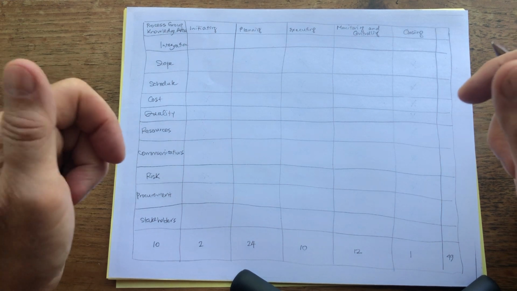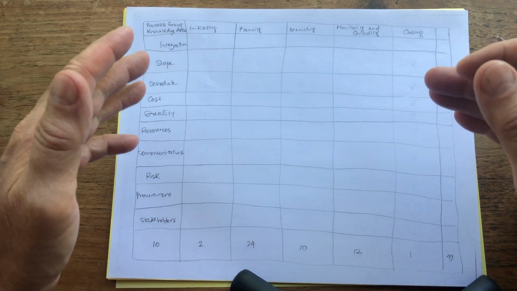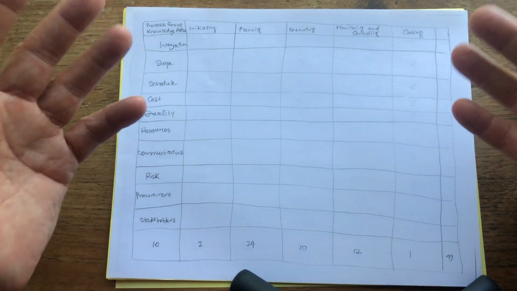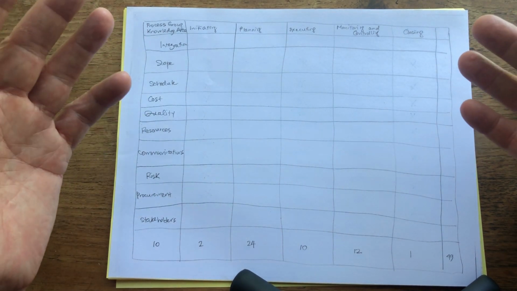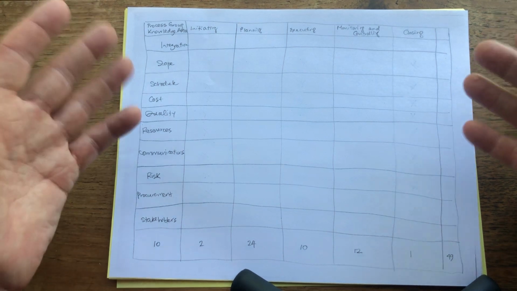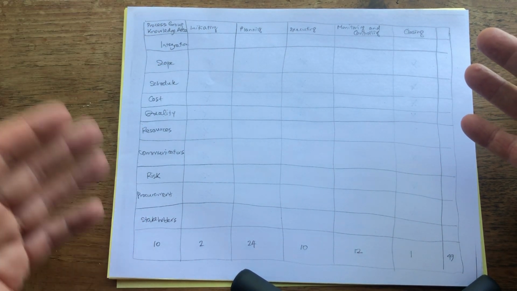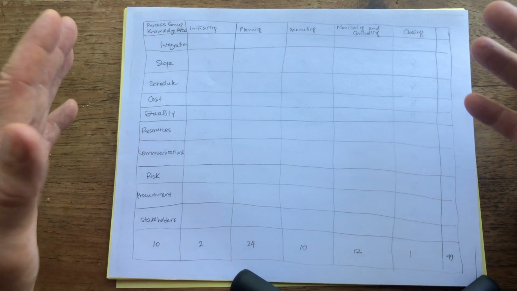I studied really hard for the PMP exam. It's a very difficult test. One of the most important areas you're going to need to know is the 49 processes. To know those, you need to know what the 5 process groups are and what the 10 knowledge areas are. And it helps if you have some mnemonics.